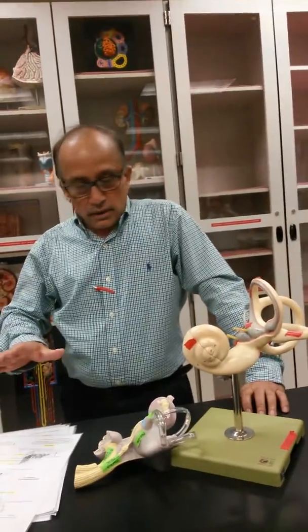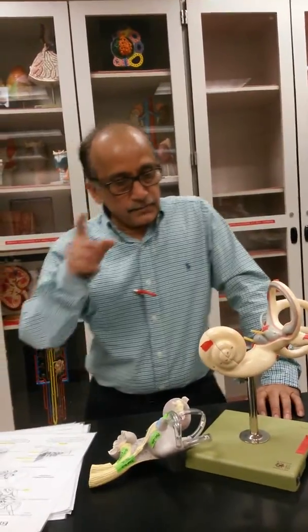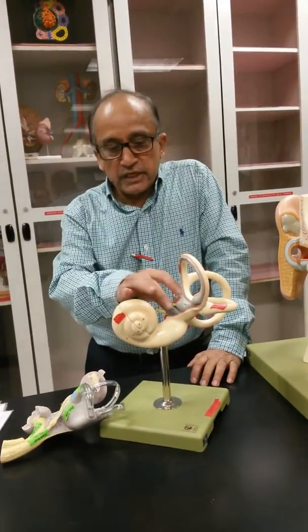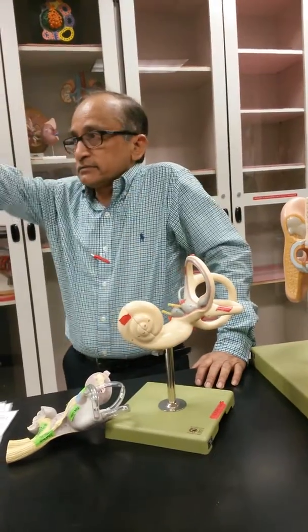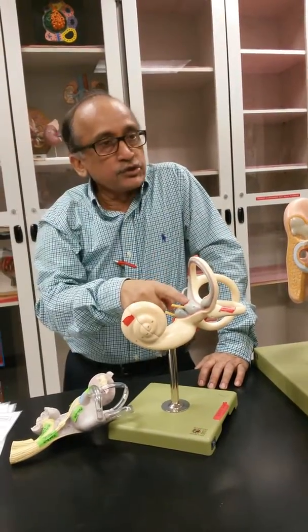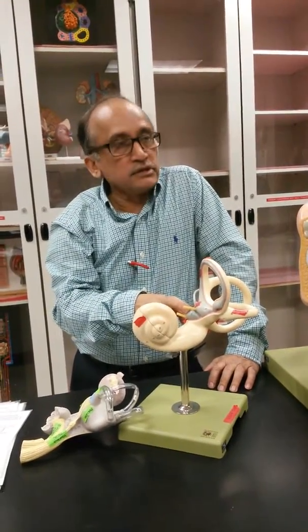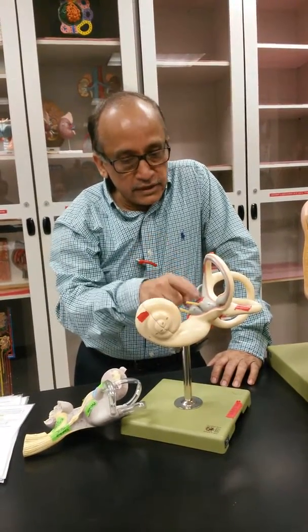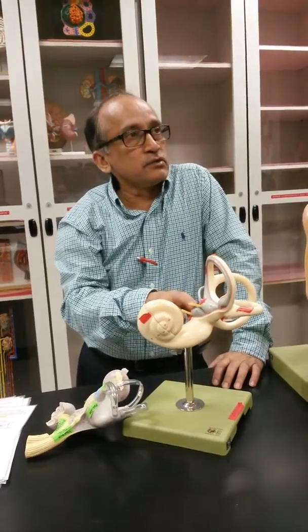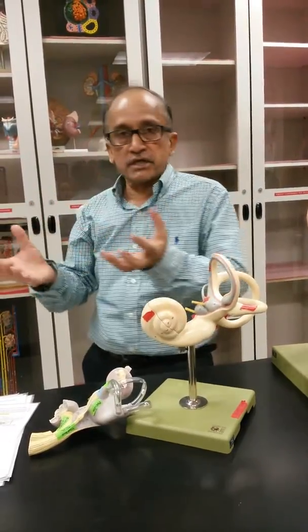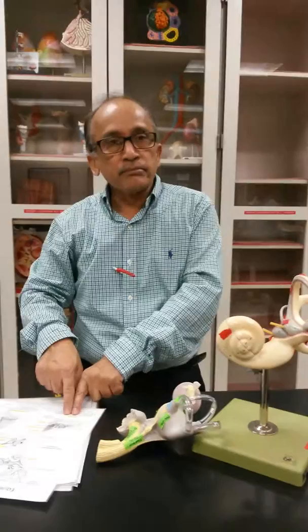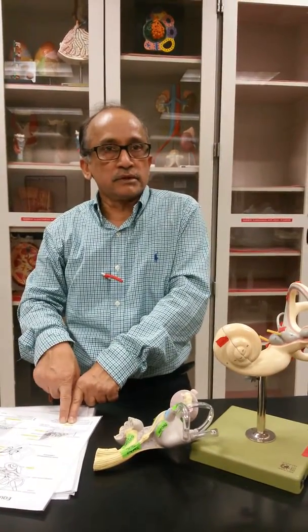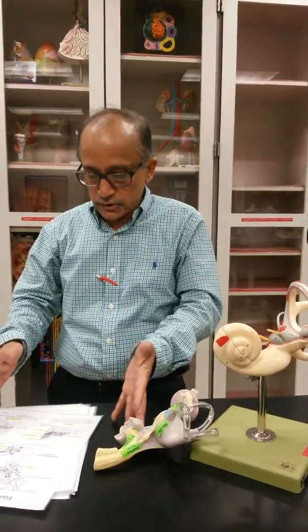Now, utricle and saccule, these are the sacs within the vestibule. Within this utricle and saccule, we have another receptor structure by the name macula. Macula is singular, maculae is plural. Please remember the diagram also.